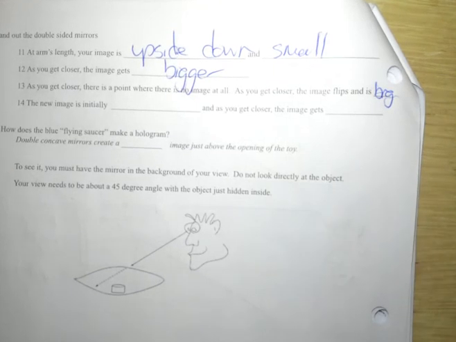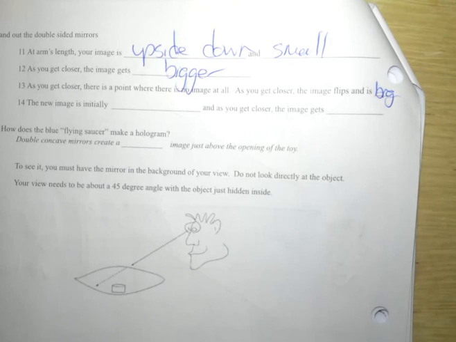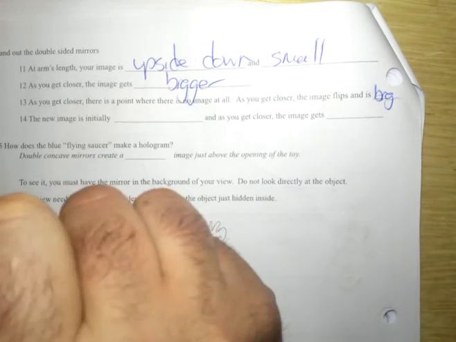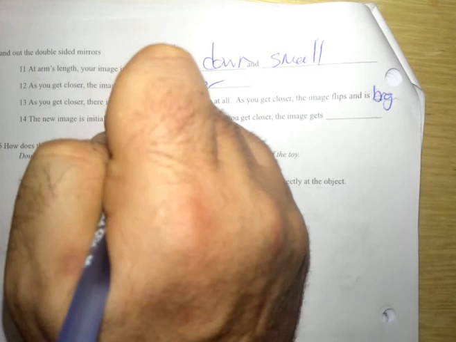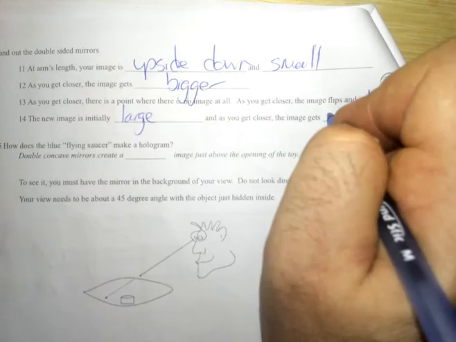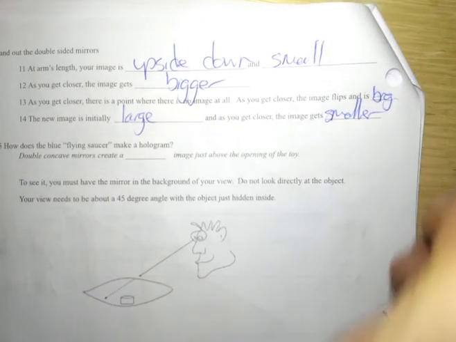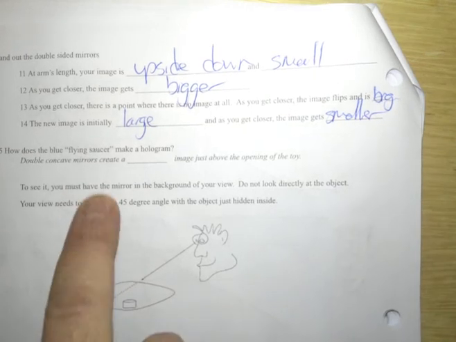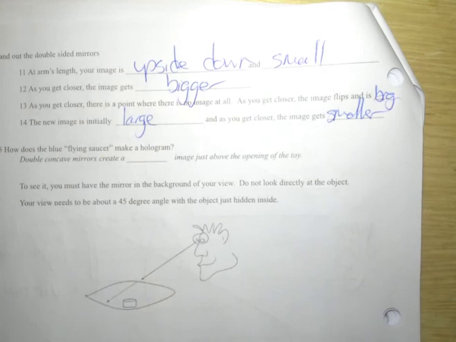So, folks with makeup mirrors, this is the kind of thing that you use to put on your mascara and eyelash stuff. When you get up close, it's magnified, so you can see that kind of detailed work. The new image is initially large, and as you get closer, the image gets smaller. Okay, and that's as far as we're going to be able to get. This flying saucer hologram is not critical to the lesson, so we're going to stop the video here.